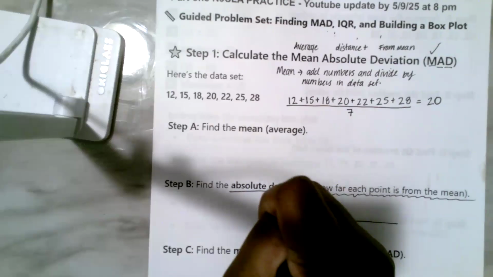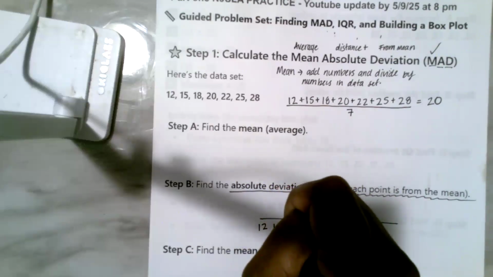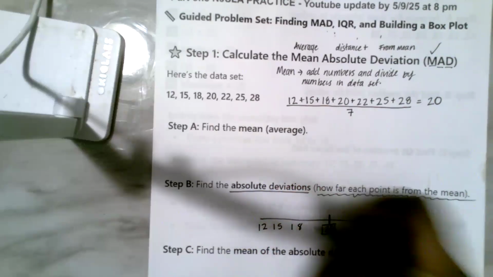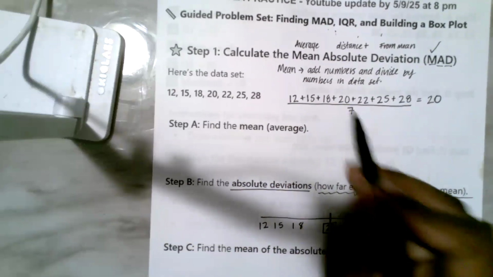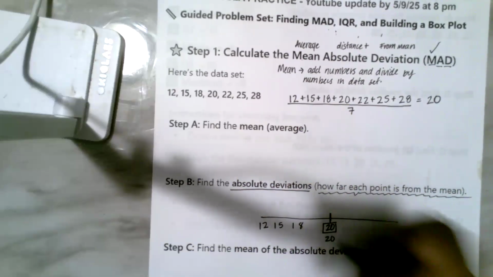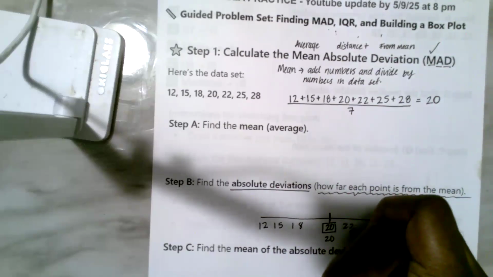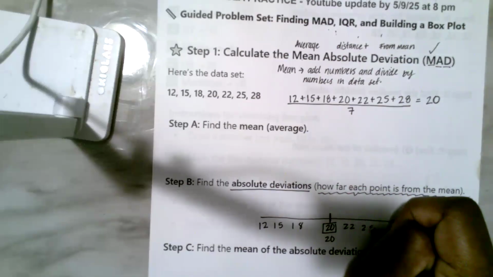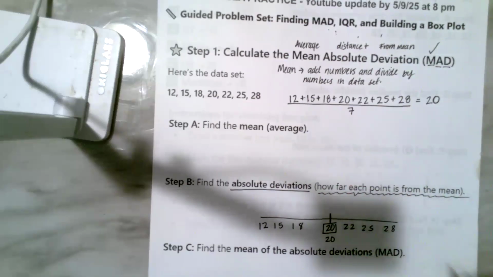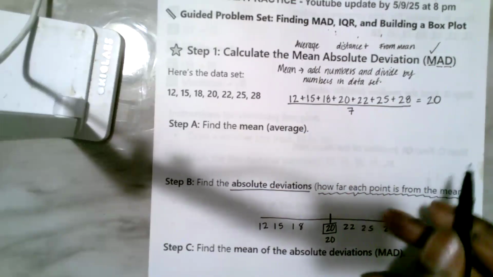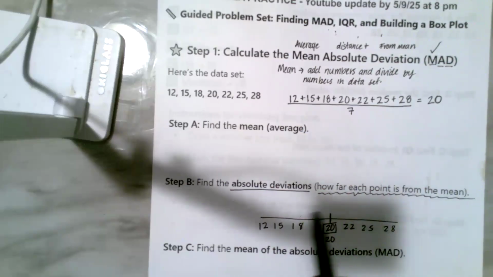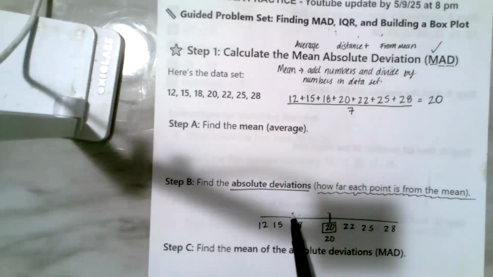So 12, 15, 18. And since 20 is a part of the data set, you want to also put that underneath there. Then you have 22, 25, and 28.